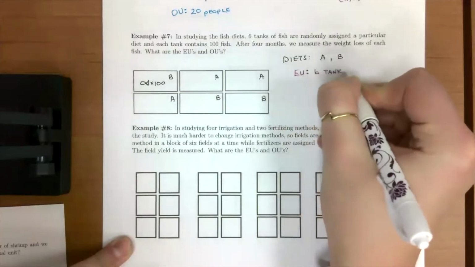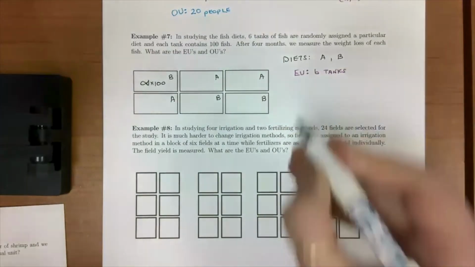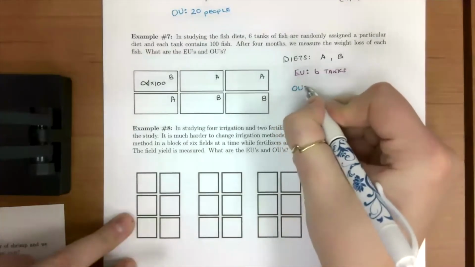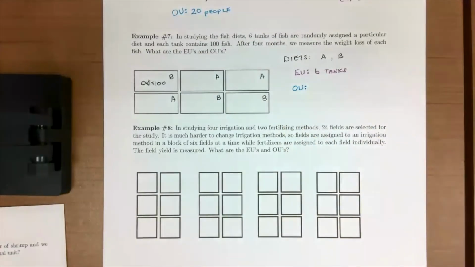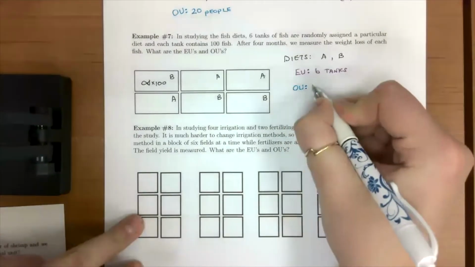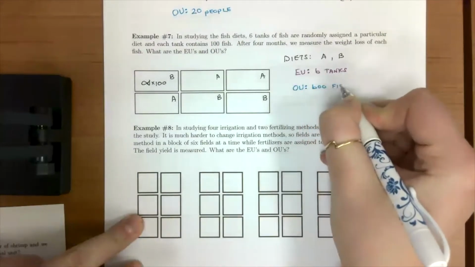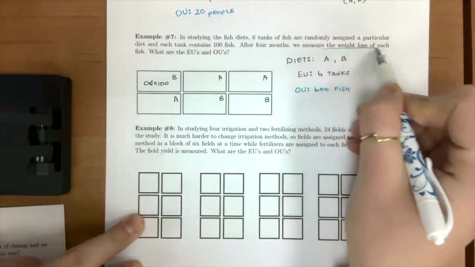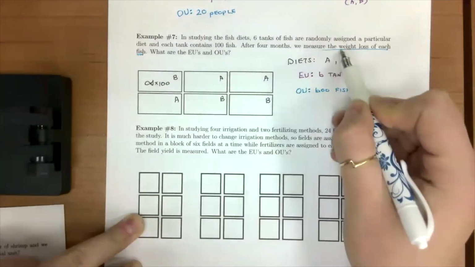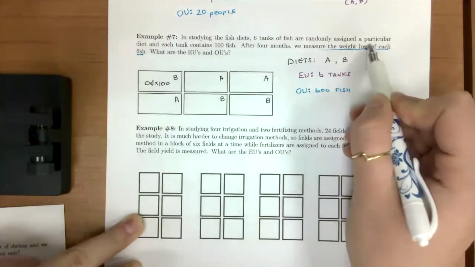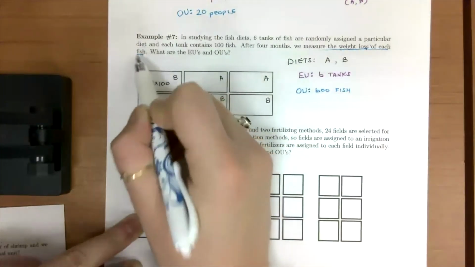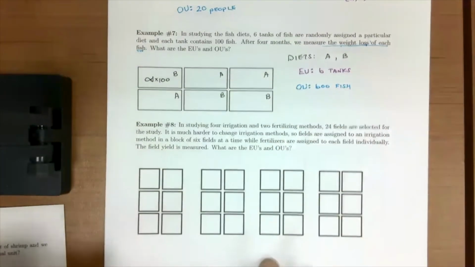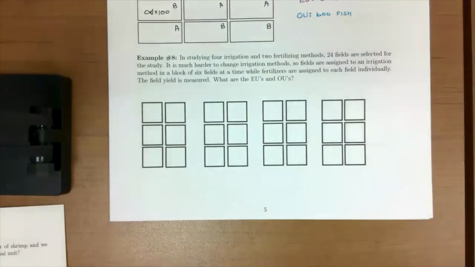And so hopefully that demonstrates that we're randomly applying the diets to the tanks, that our EUs are the 6 tanks, and our OUs are going to be the 600 fish, because we are going to measure the weight loss of each fish. Our response is going to be the weight loss. The object from which we're getting the response is the fish. Now, I want to bring up an example that may be a little bit trickier and foreshadow what the class is to come.